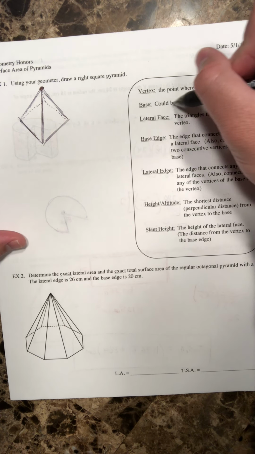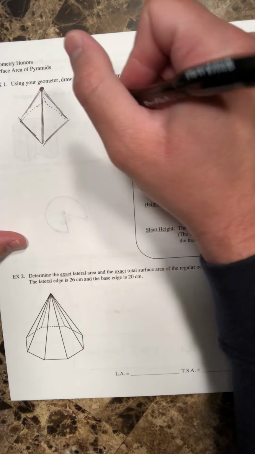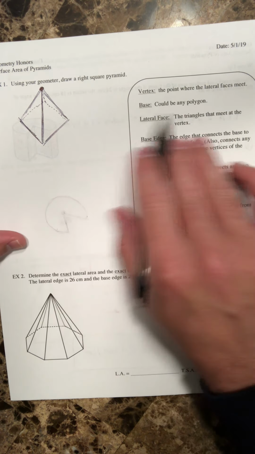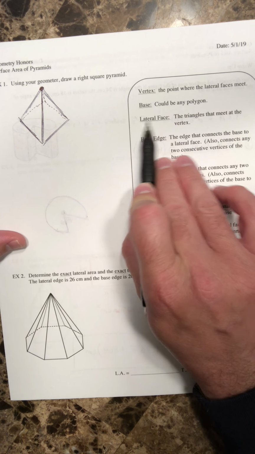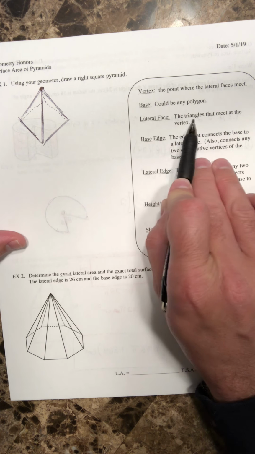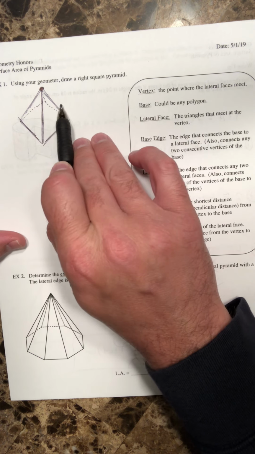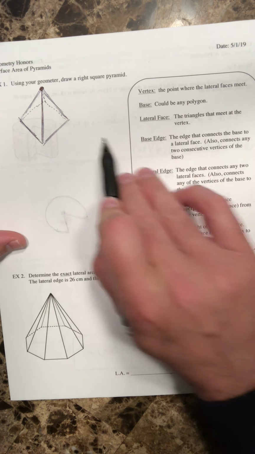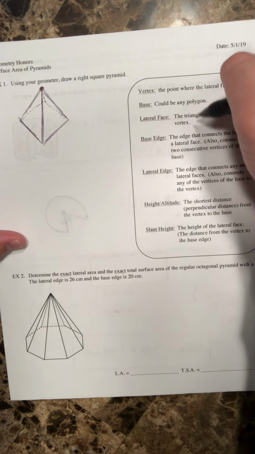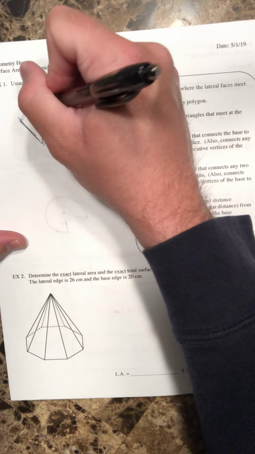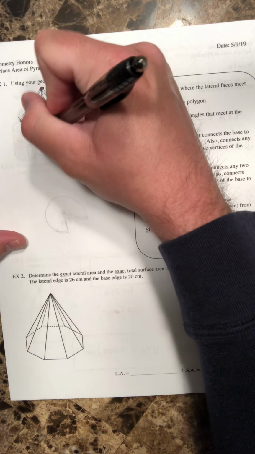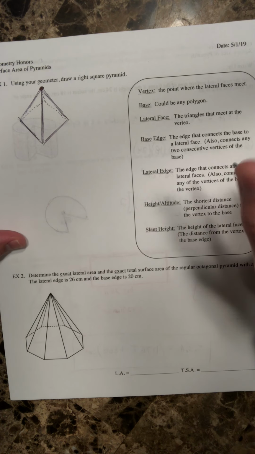Okay. The base could be any polygon. In this case, it's our square. The lateral faces are the triangles that meet at a vertex. And if it's a right regular square pyramid here, then those lateral faces are going to be isosceles triangles.